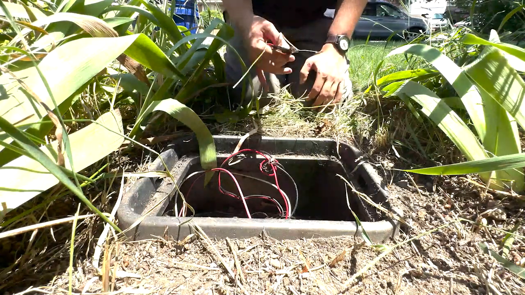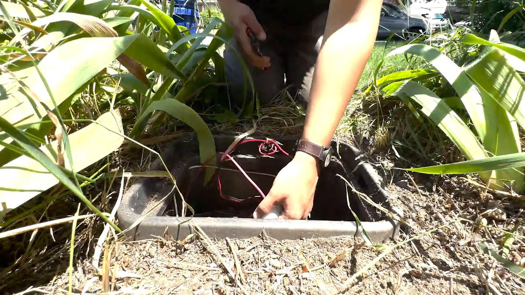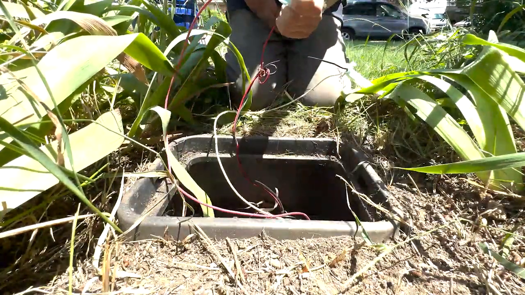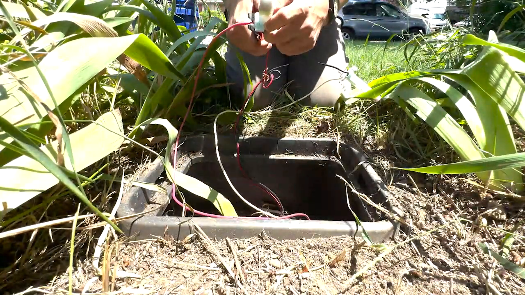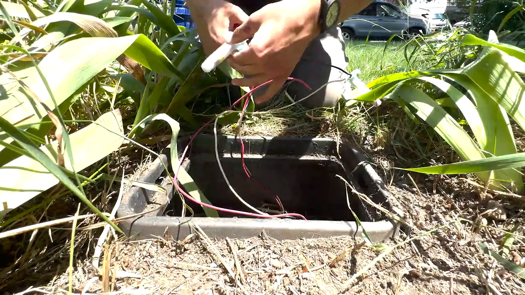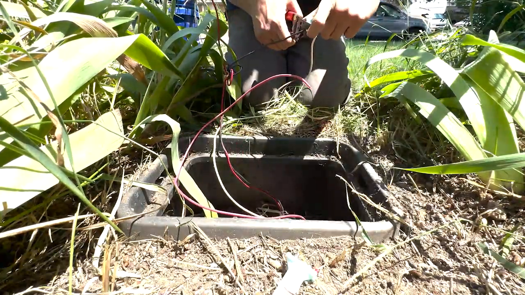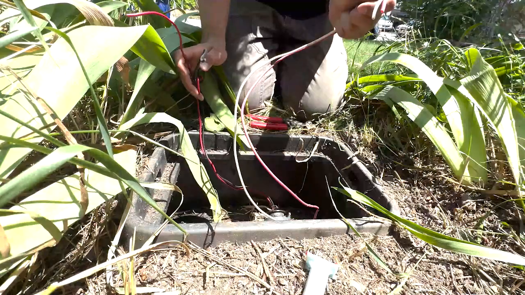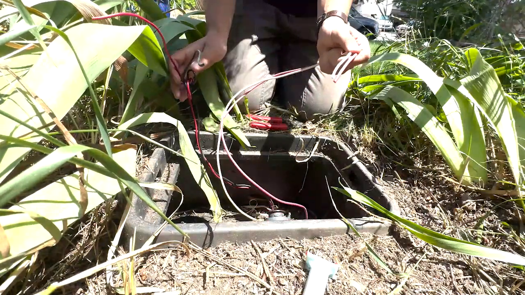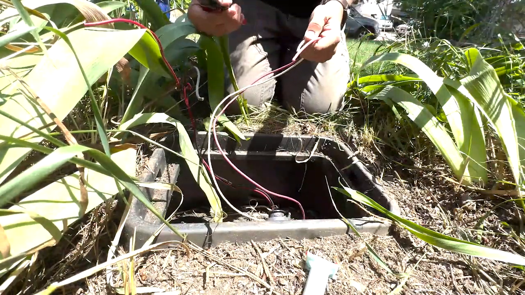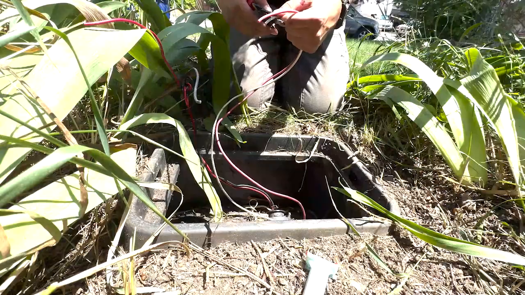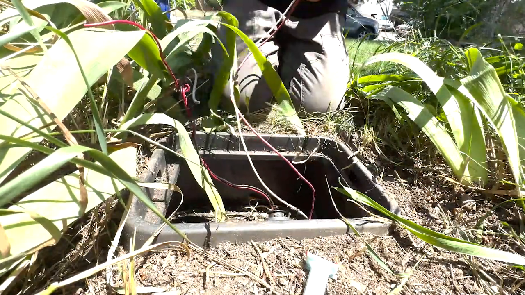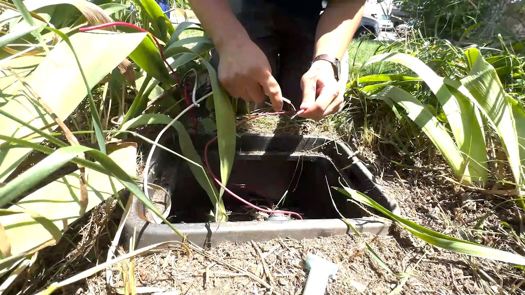So, the first thing we're going to do is take out our wires from our flow sensor. We're going to cut off each DBRY. Now that our flow sensor wires are separated from the wires that run to our controller, we can simply trim the wires that run to our controller and tap them together.